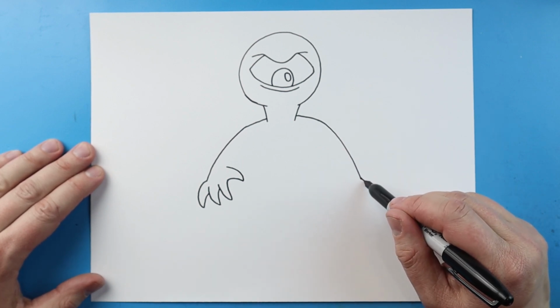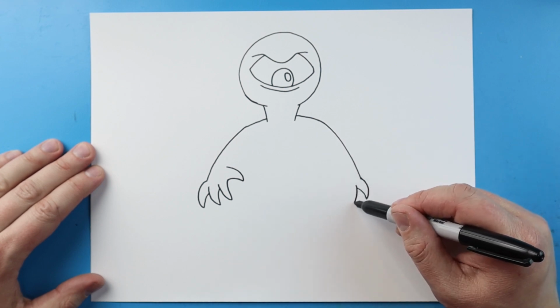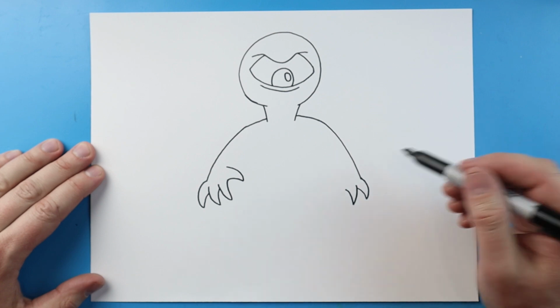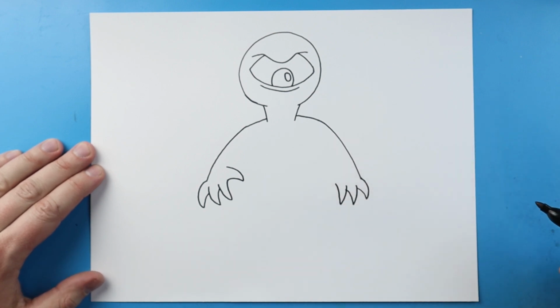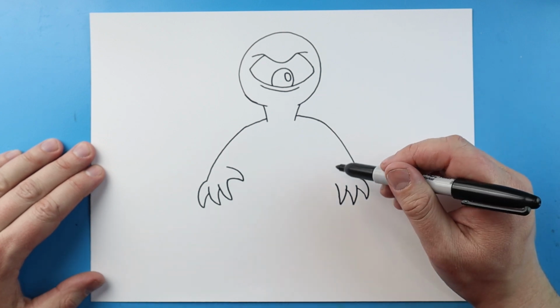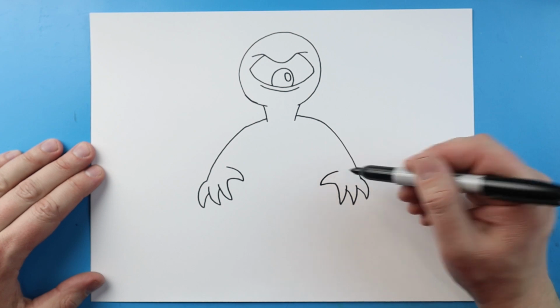We'll do the same thing over here for the fingers. Just curve down to a point and up. Down to a point and up. We're going to go down to a point and then bring it up to here. Now for the thumb, we're going to curve the opposite way and then bring it in.